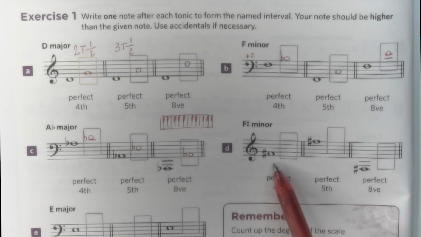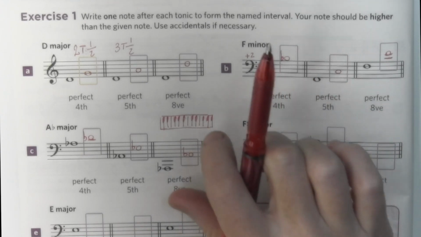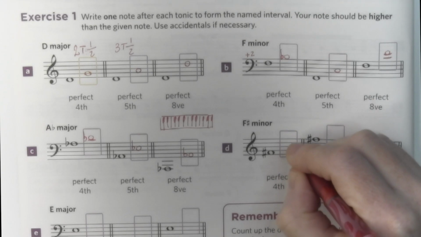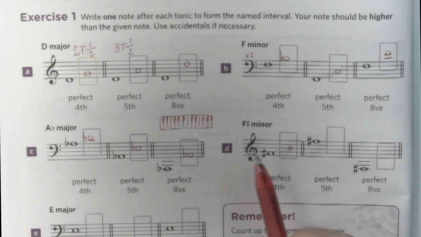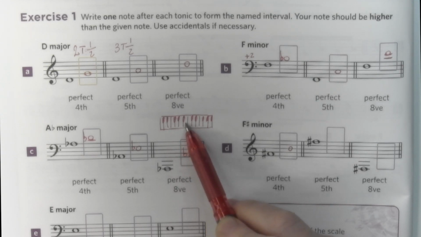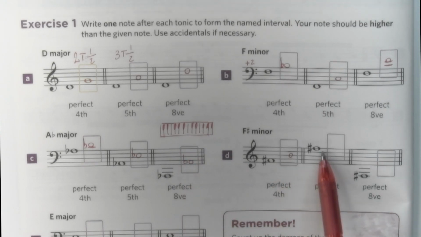Okay, next one. Fa sharp. A perfect fourth. First the name of the note. Fa, so La, Si, B. Okay, here it is. Is it sharp, flat, or what? Let's count. 1, 2 and a half. B natural. So this is already the answer. We can move on.